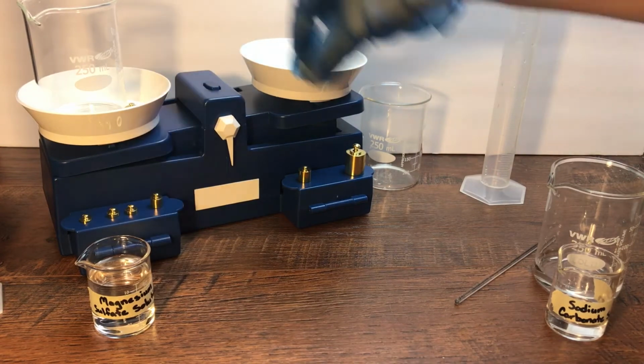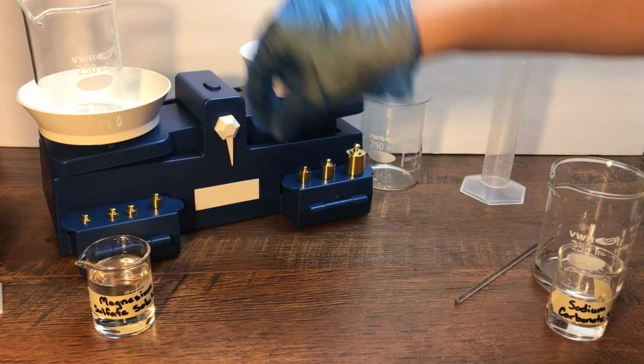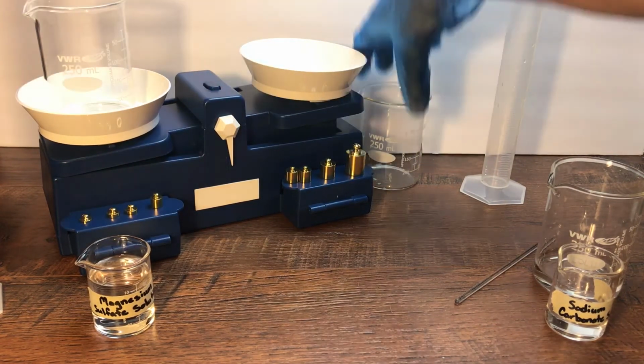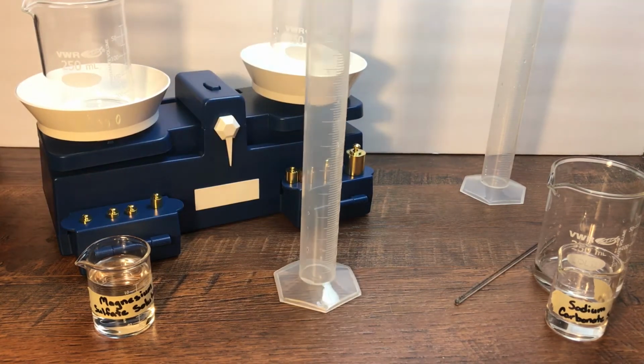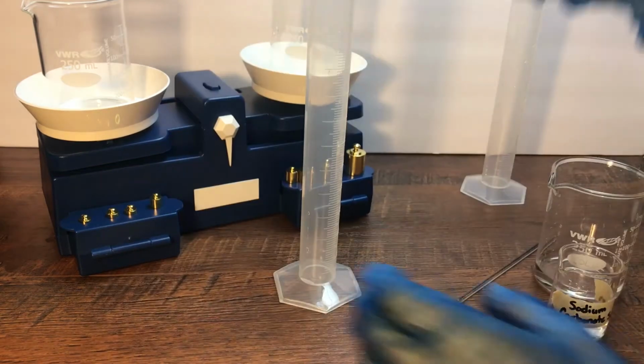Let's do that again with the magnesium. First, we're going to measure out 30 milliliters.